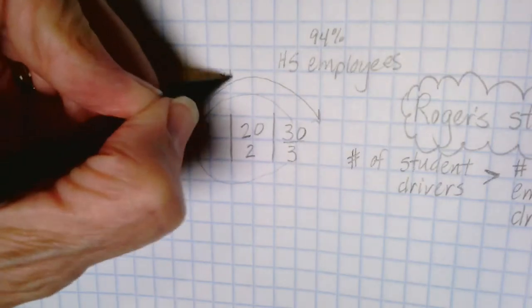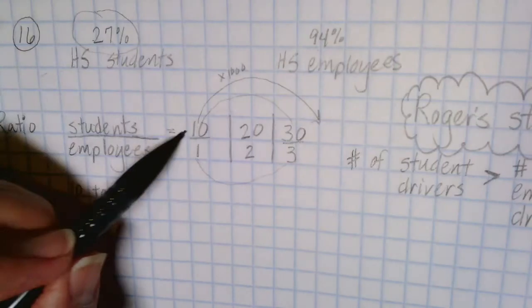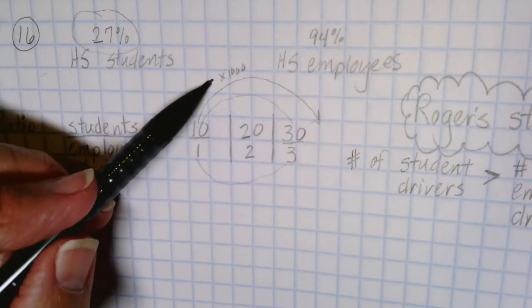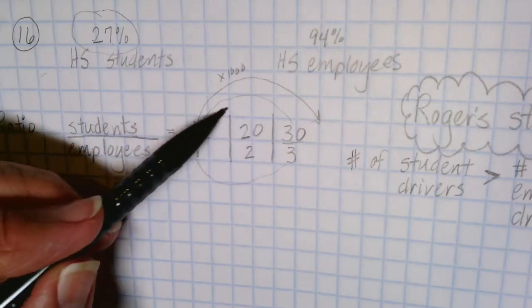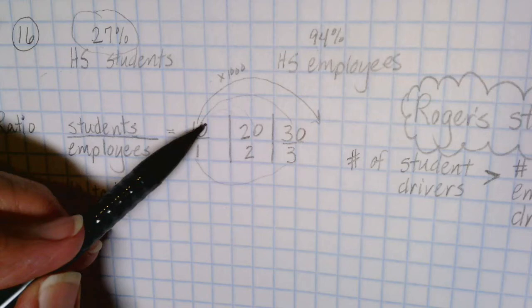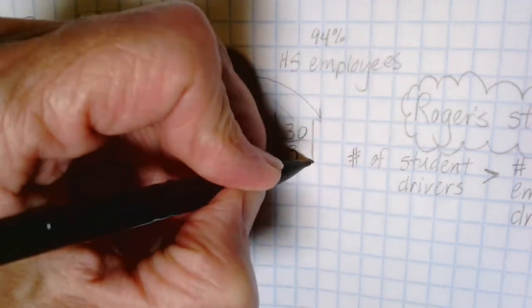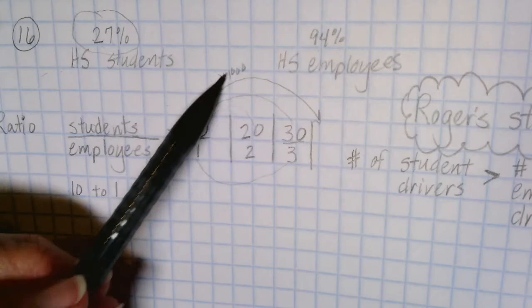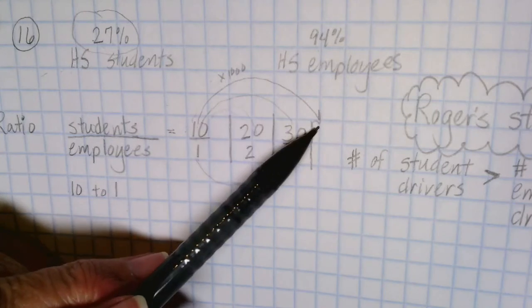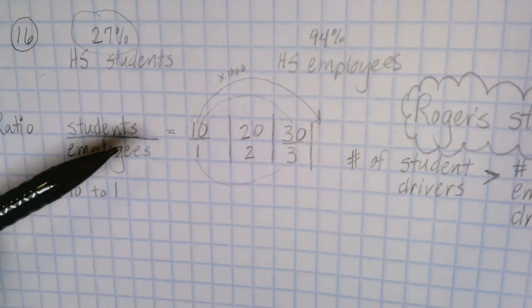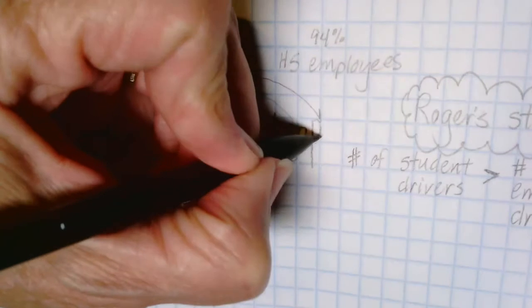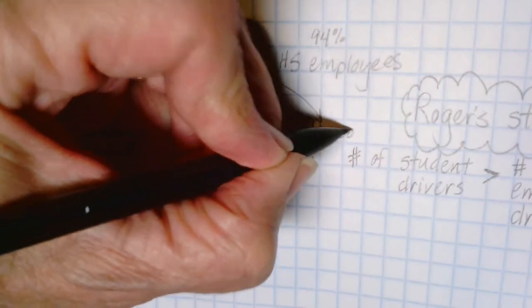So let's multiply 10 times 1,000. Here we multiplied it by 2. Here we multiplied it by 3. Well, let's really jump and let's say 10 times 1,000. Well, that would give me 10,000 students.